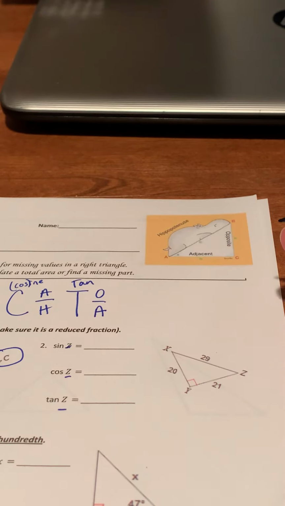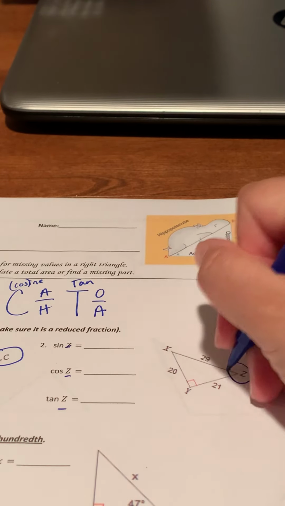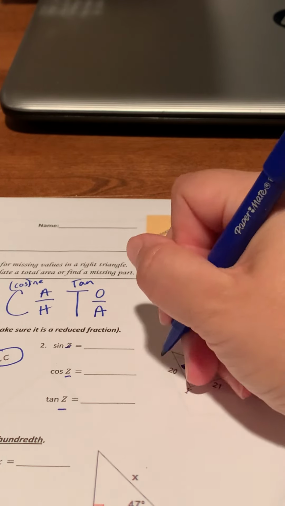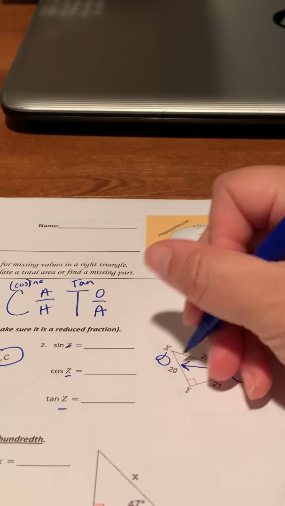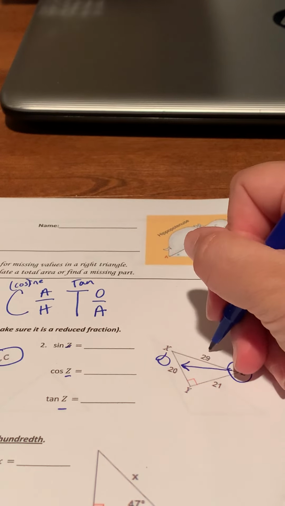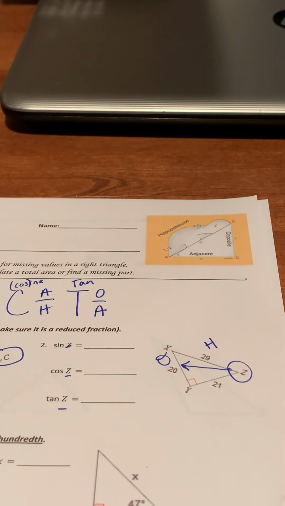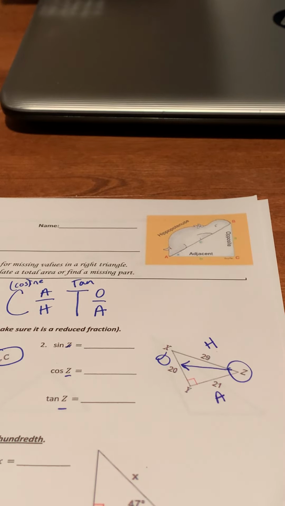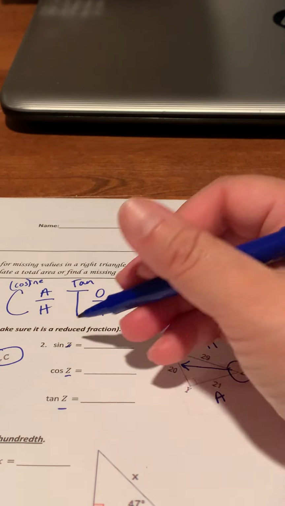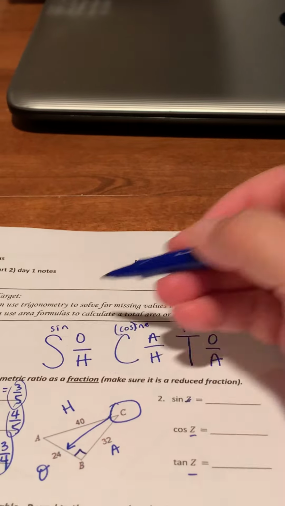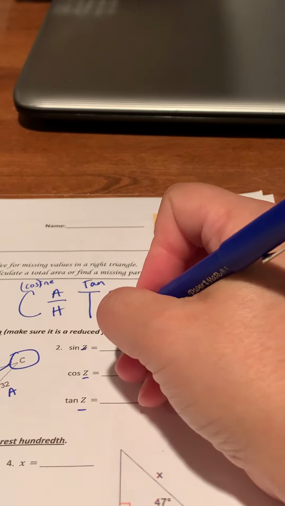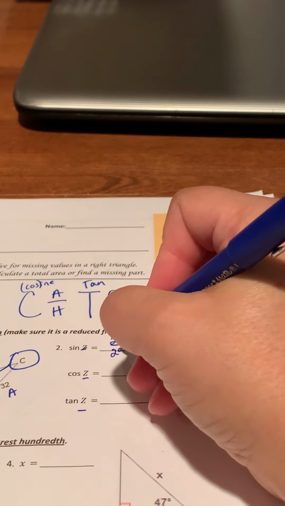Here, my angle is Z, that is my focus. If I go through the triangle, opposite; hypotenuse is the biggest side, across from the right angle, or the slant; and A is for adjacent. Sine Z, so sine is opposite over hypotenuse, so opposite of 20 versus hypotenuse of 29.